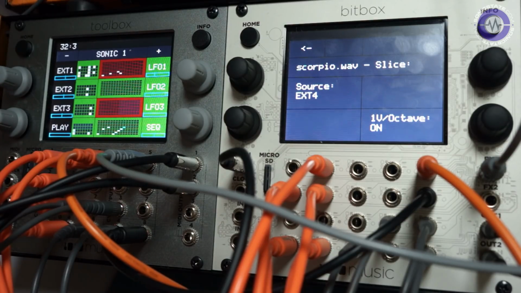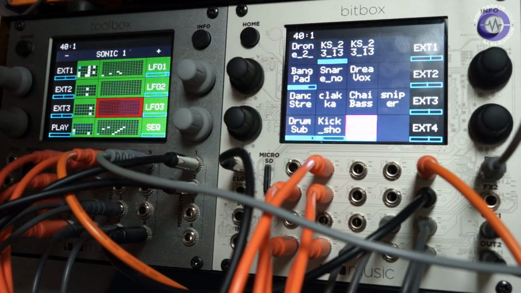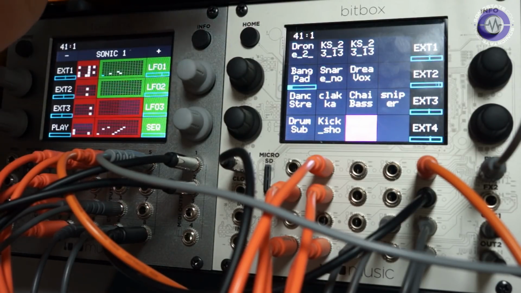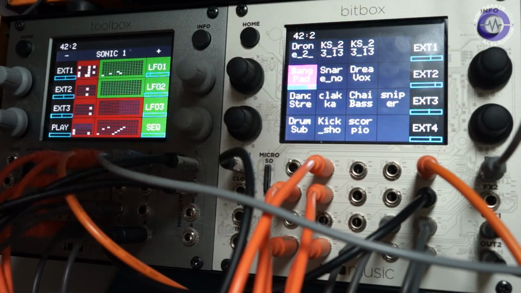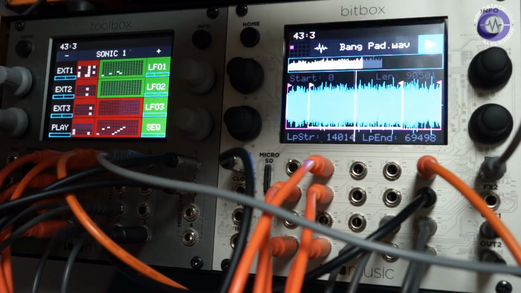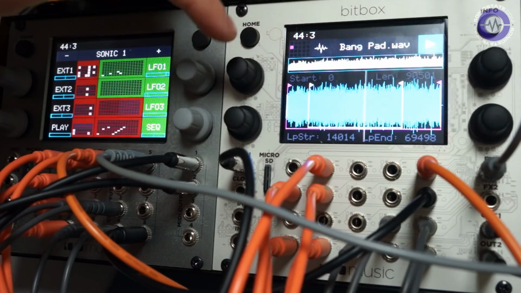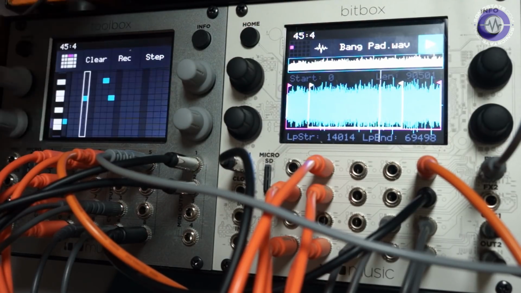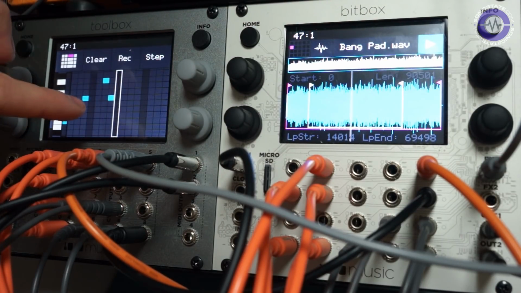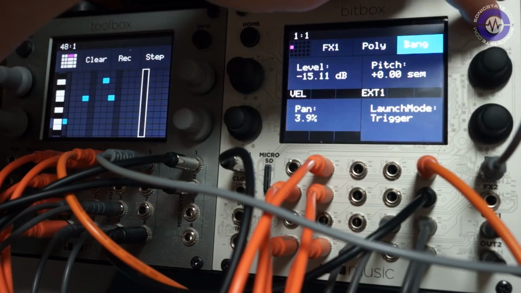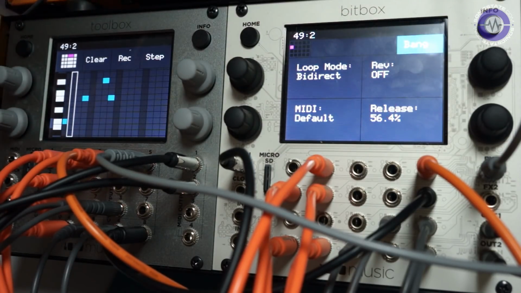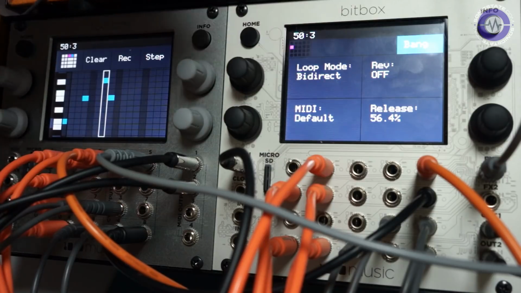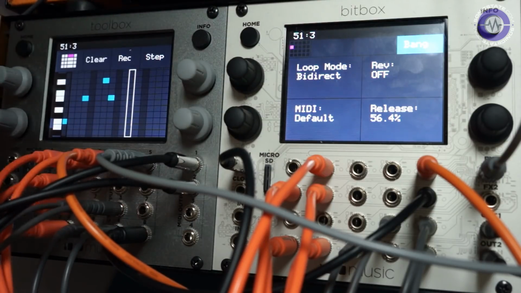Next we've got this pad, which is again a sampled pad, and we set up a loop point so that we can play back a pitch over here. And it's also got a release setting, so it's quite long. It's bi-directional, so that once it goes into the looping point, it will cycle back and forth until the release is ended.